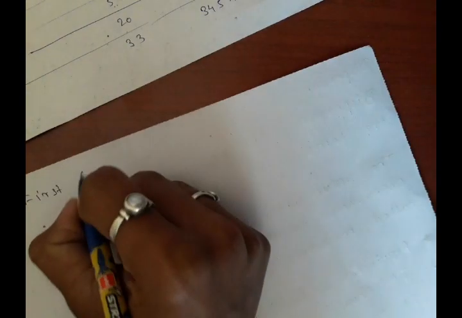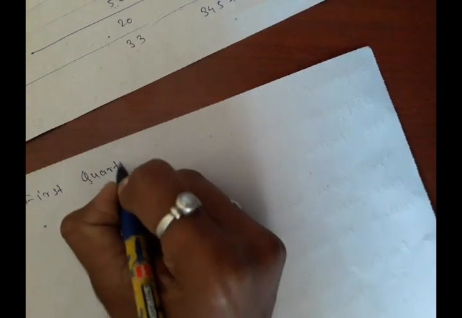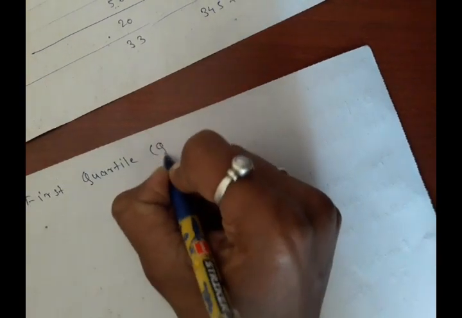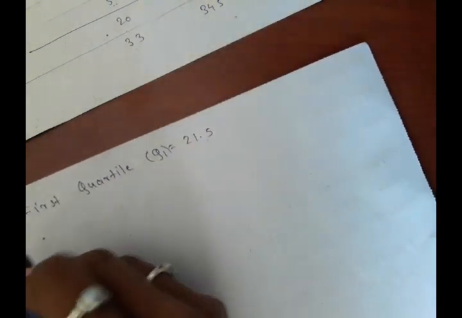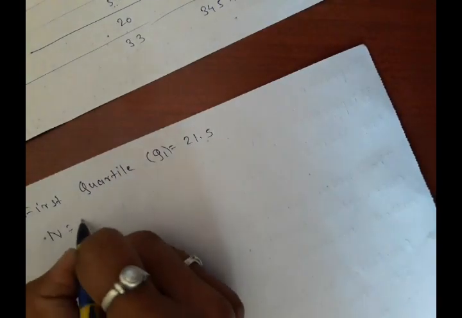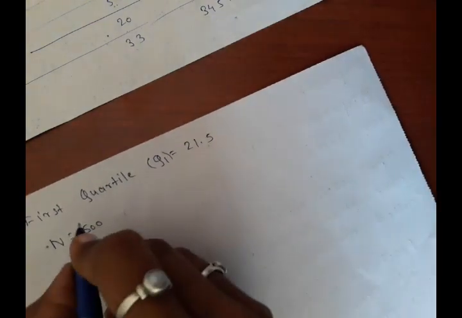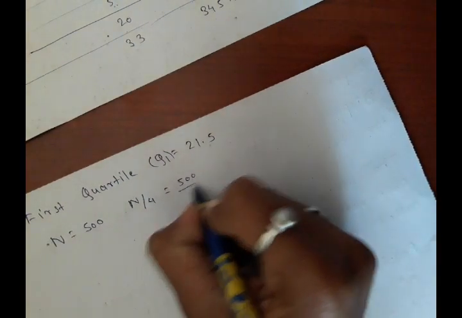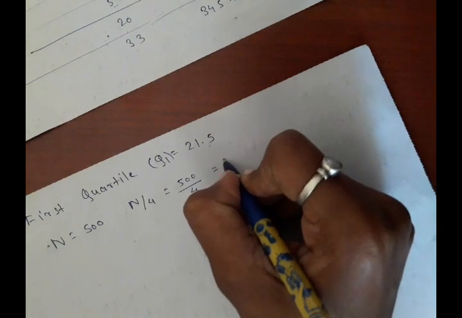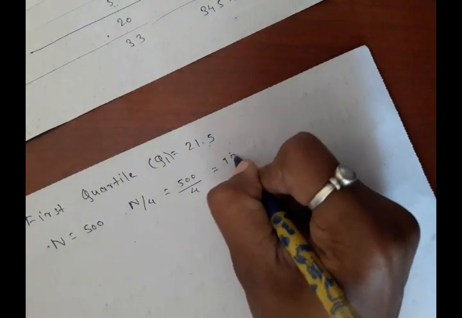In the example, it is given that the first quartile Q1 is equal to 21.5 and capital N is equal to 500. Then first we find N by 4, which is equal to 500 by 4, which is equal to 125.